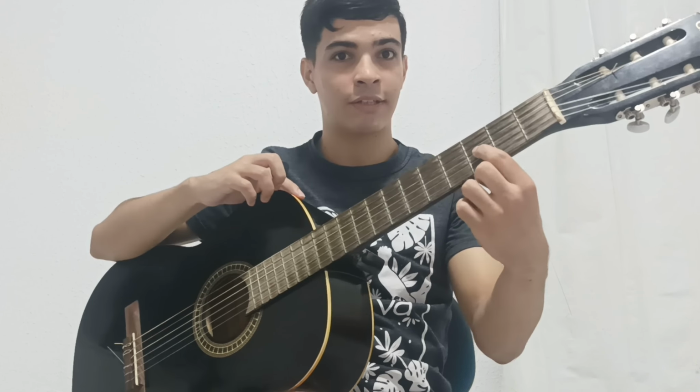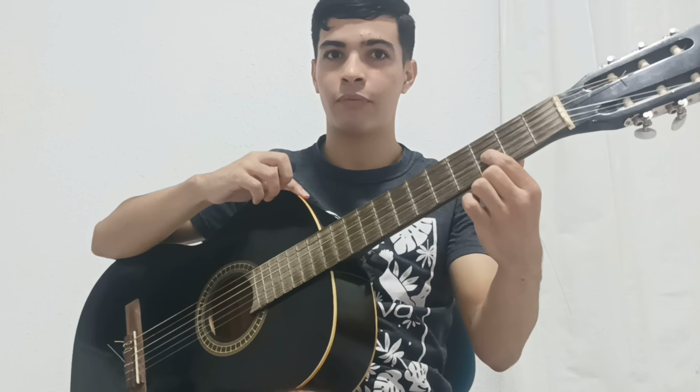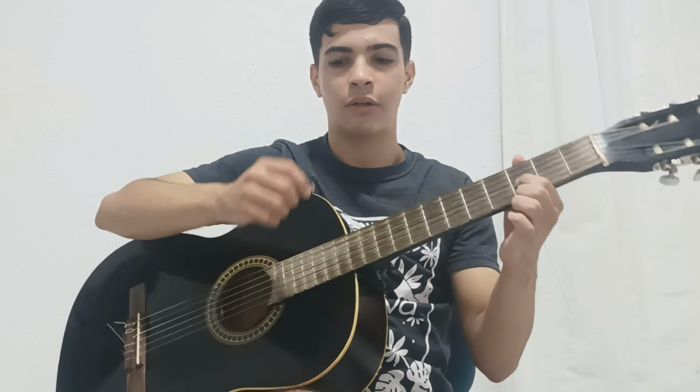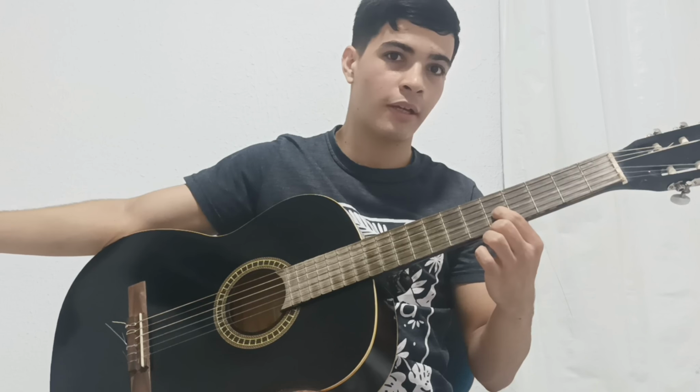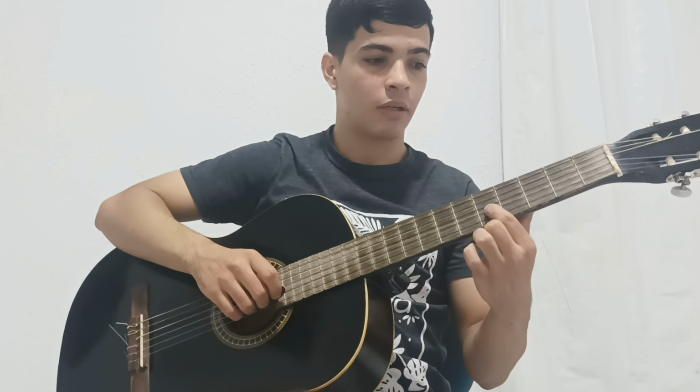When you slide a note, let's use this note as an example. I'm on the 3rd string and 3rd fret. I'm pressing that string, that fret, and picking only this first note. The next note you're not going to pick, because it's going to be played without you needing to pick it.